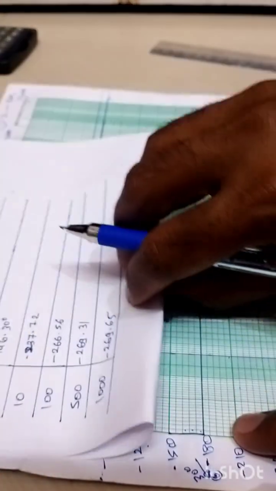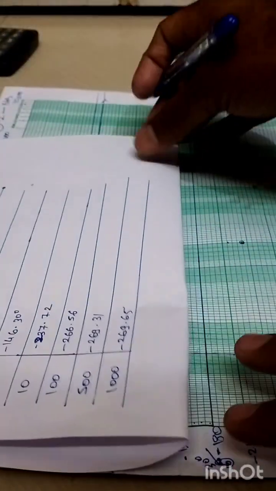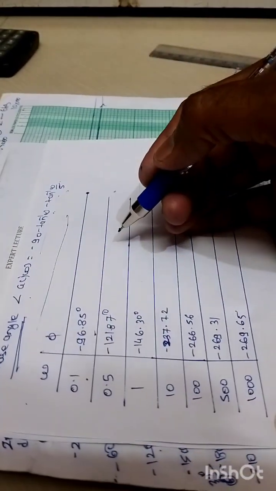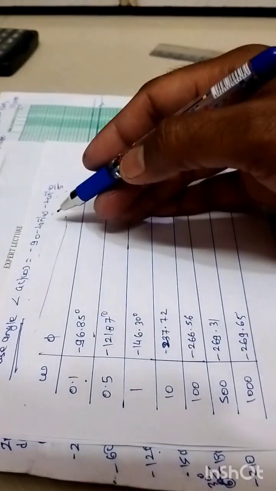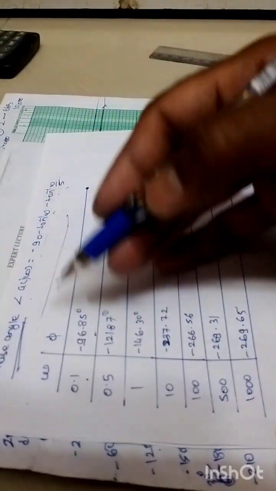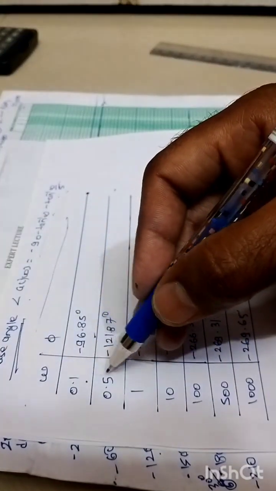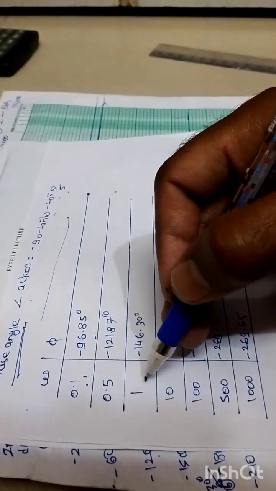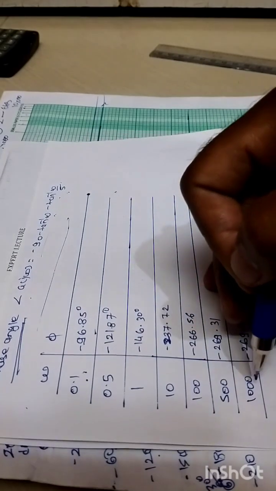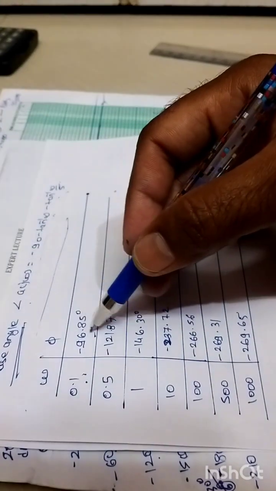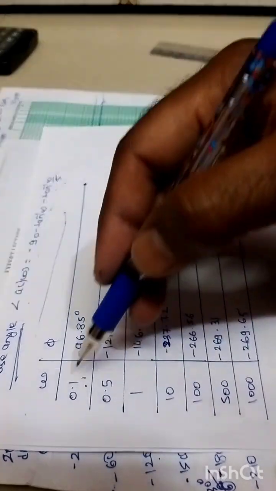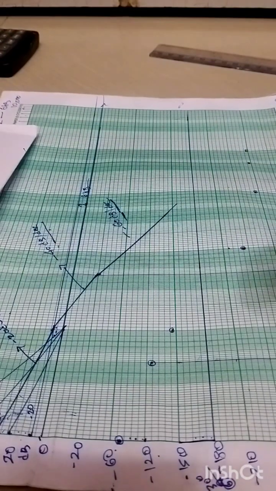So for this phase angle plot, this is the table which we had calculated using this relation. For different values of this omega, like varies from 0.1, 0.5, 1, 10, 100, 500 and 1000, these are the desired angles. Those are to be tabulated from this relation, right? So we need to consider all these points like this.